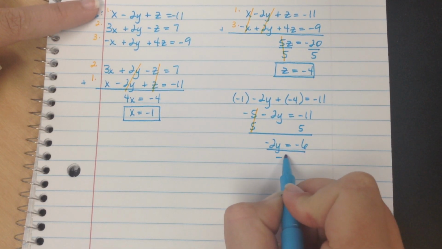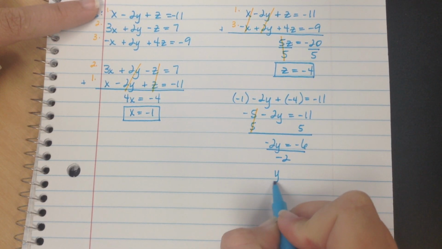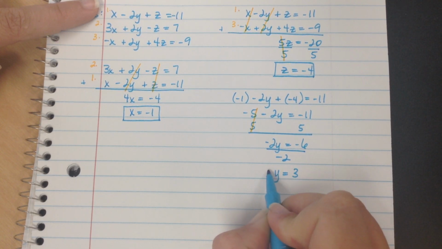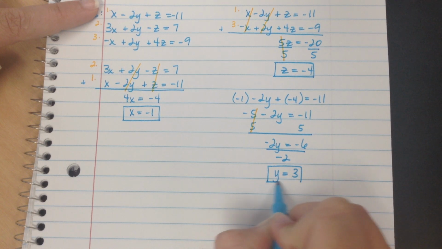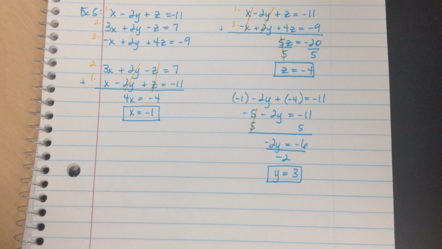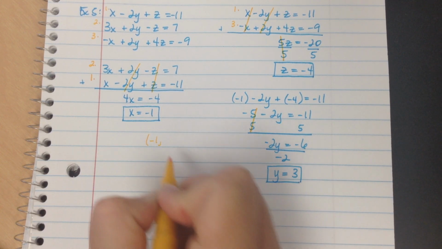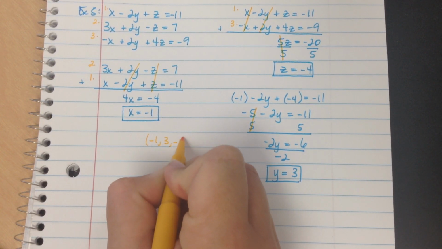Divide both sides by negative 2. Negative 6 divided by negative 2 is positive 3. Final answer: x equals negative 1, y equals 3, z equals negative 4.